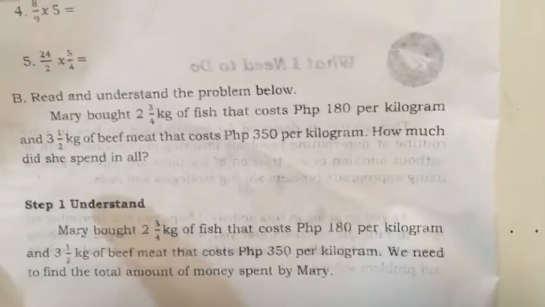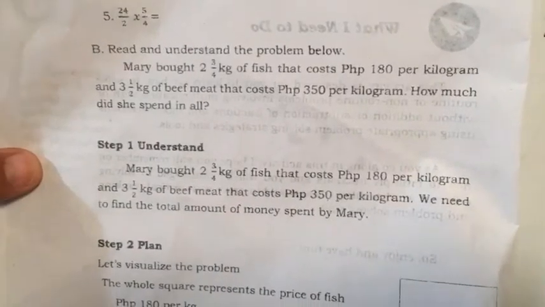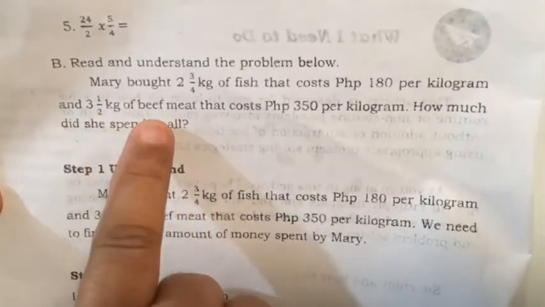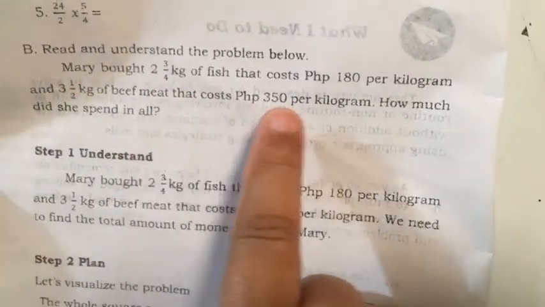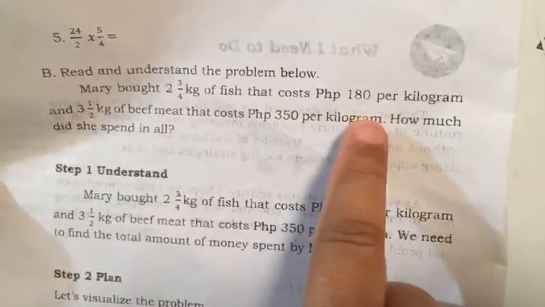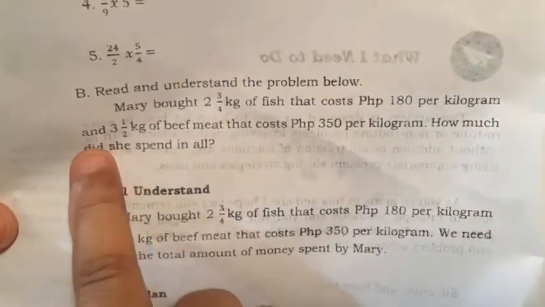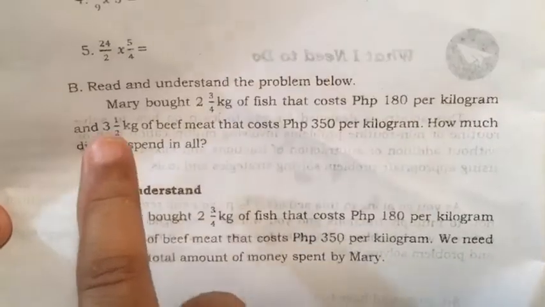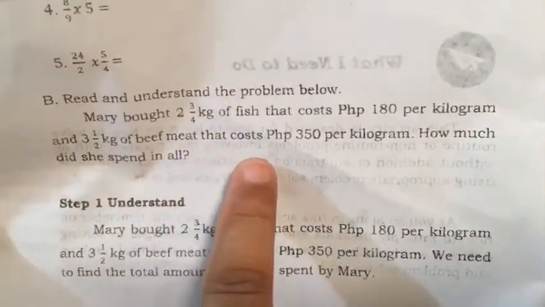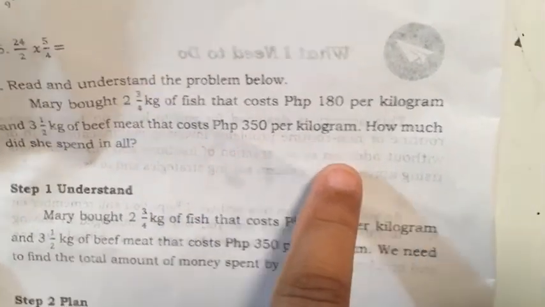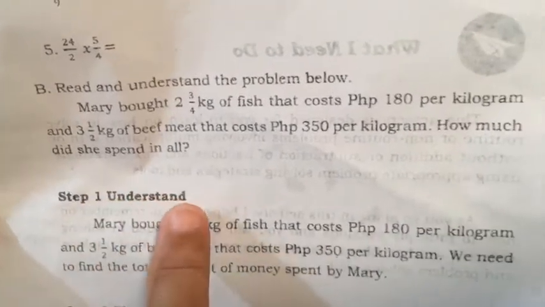Okay, let us try to analyze this problem. Letter B, page 2 of your activity number 4. Now, Mary bought 2 and 3/4 kilograms of fish that cost 180 pesos per kilogram. Okay? And, remember, and, that means addition. 3 and 1/2 kilograms of beef meat that cost 350 per kilogram. Question, how much did she spend in all?